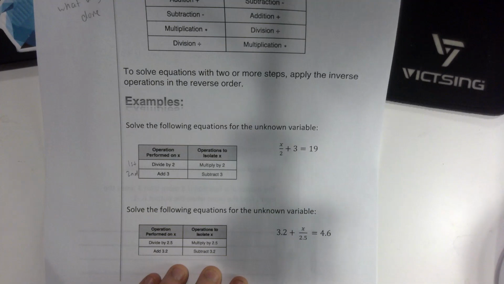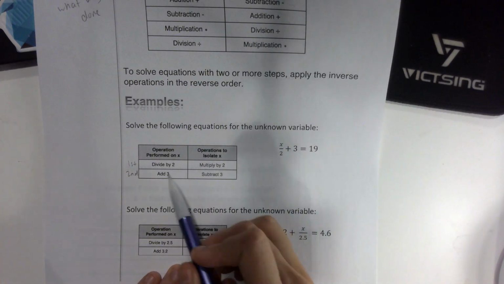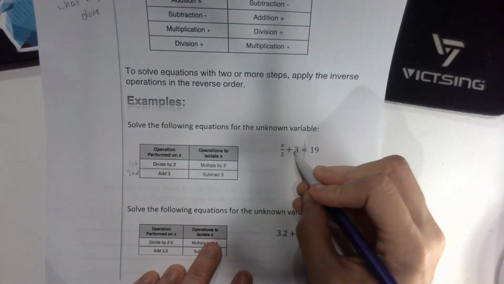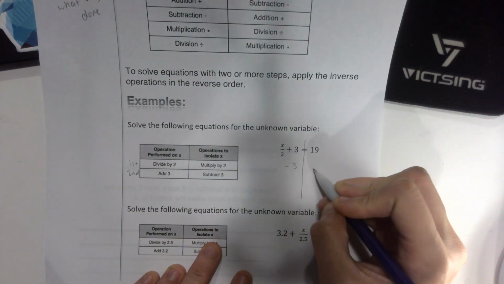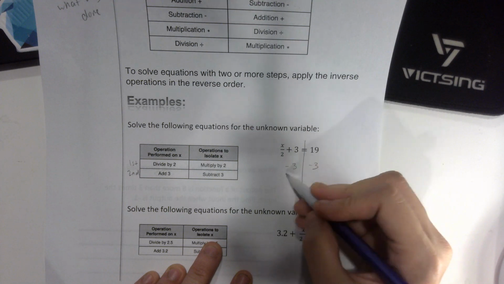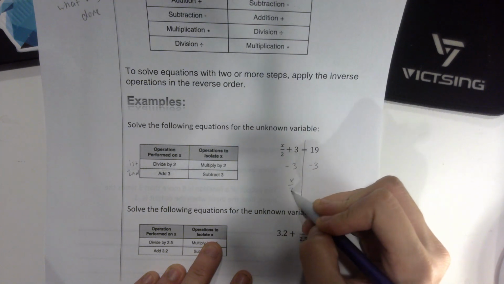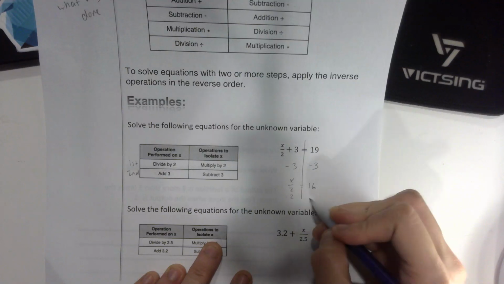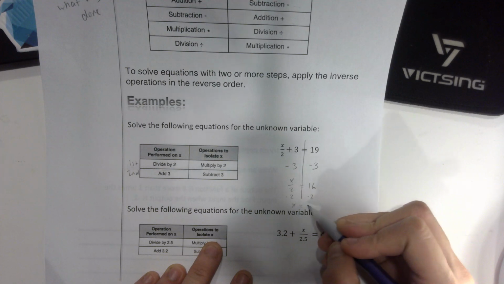Think about when you break apart a car to fix it. You take apart certain parts and then you have to put them back in the same order. The last step we did was add 3, so that's what we're going to undo first. Instead of adding 3, we're going to minus 3 on both sides. This cancels out. We're left with x over 2 equals 16. Then we multiply by 2 on each side because they divided by 2, and we're left with x equals 32.